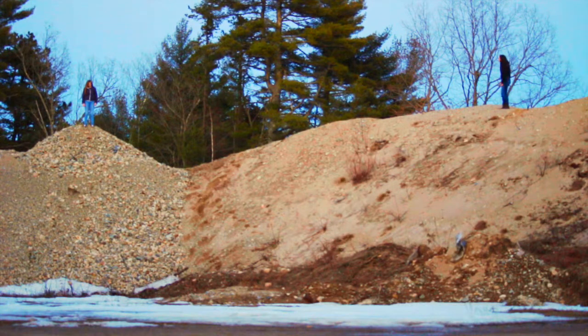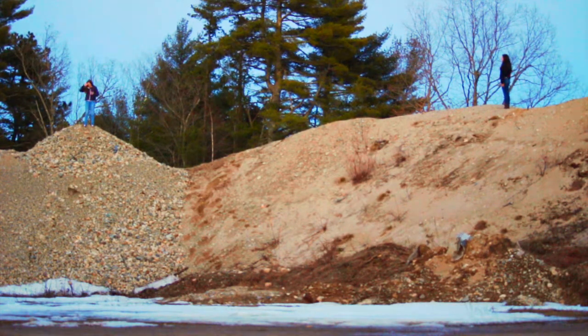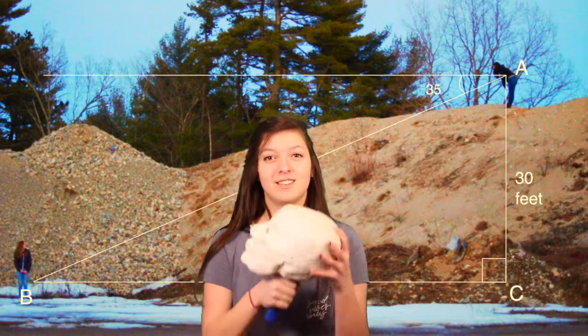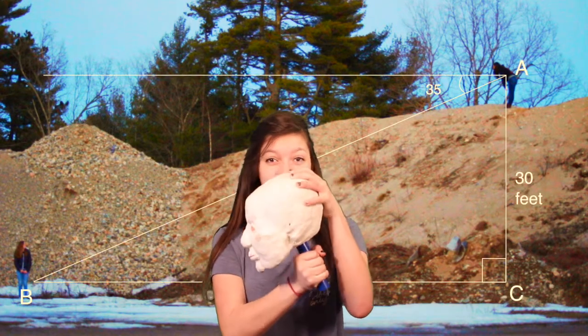The angle of depression is the angle between the line of sight when an observer looks downward and the horizontal. Here's an example. Sarah and Anna are standing at the top of two different sand piles. Sarah is 30 feet higher than Anna. When Sarah looks down at Anna, she tilts her head at a 35-degree angle. How far away are they from each other now?